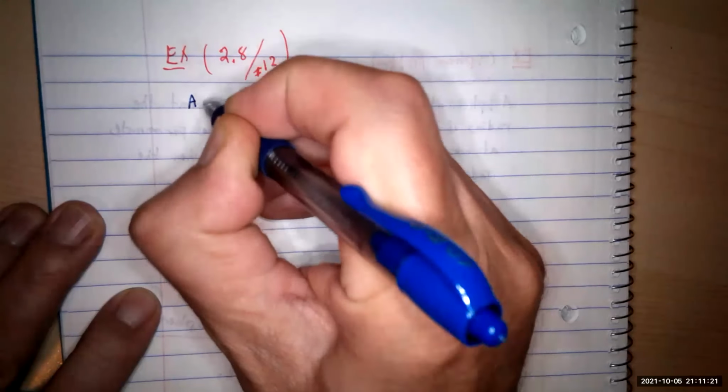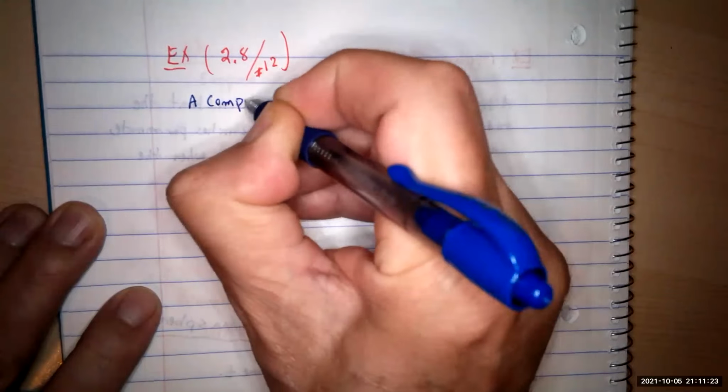What's the situation? They're going to describe something for you and they give you the cost function and the revenue function. So it's related to a company. I'll just give you a brief description of the problem because we need it.